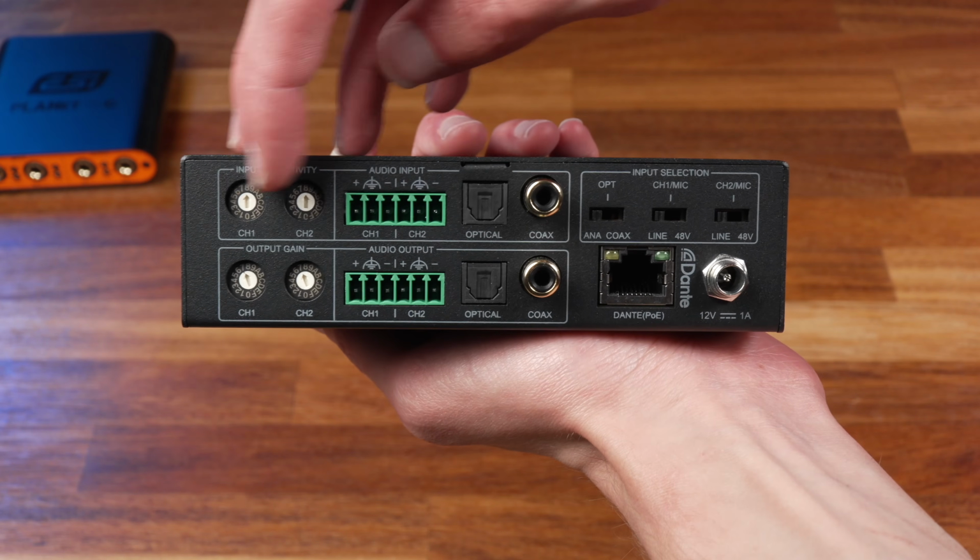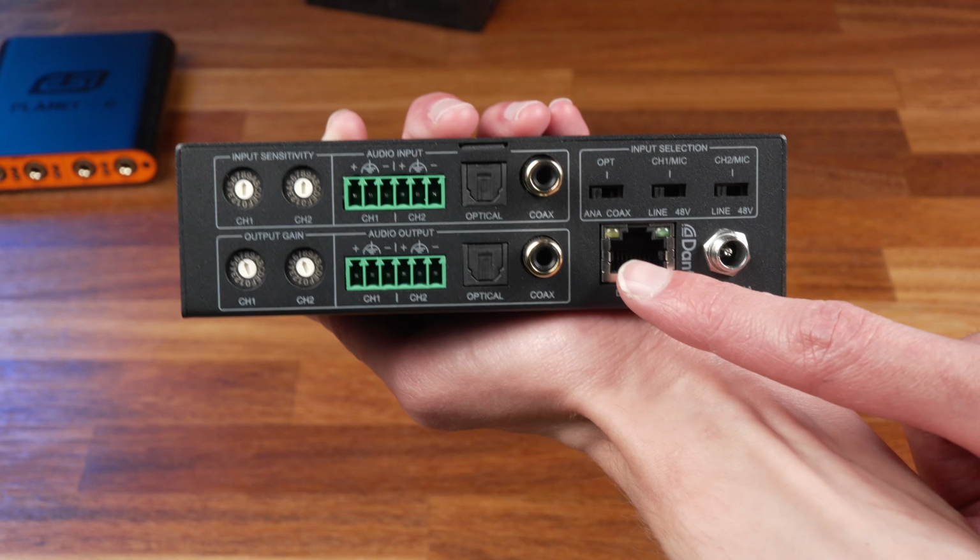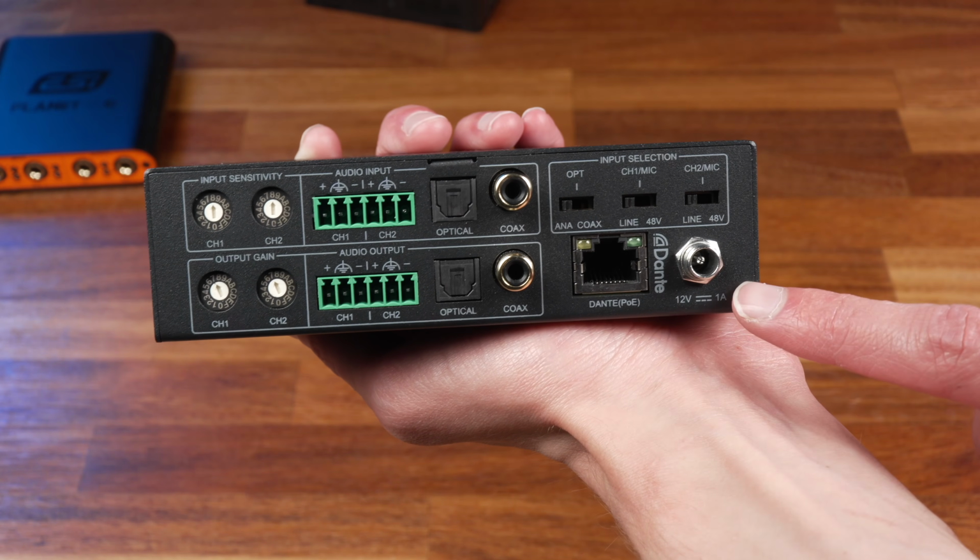Then finally, we have a couple of level adjustments for the inputs and outputs, an Ethernet port that once again supports PoE, and another 12 volt DC input.